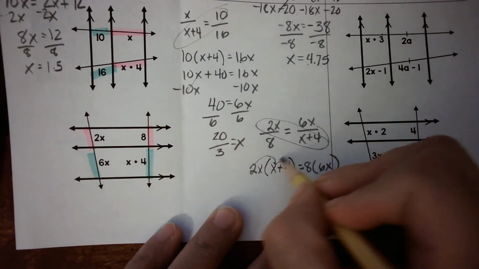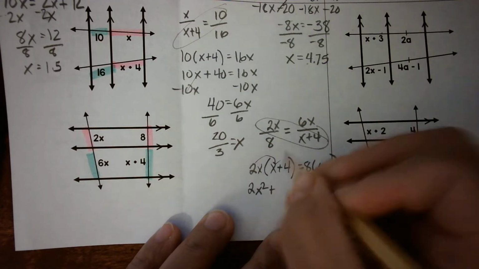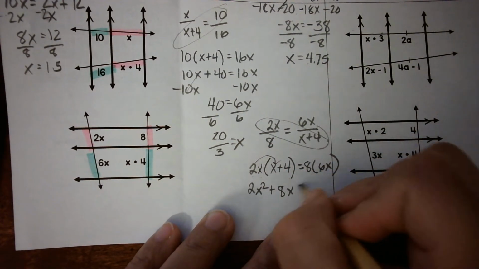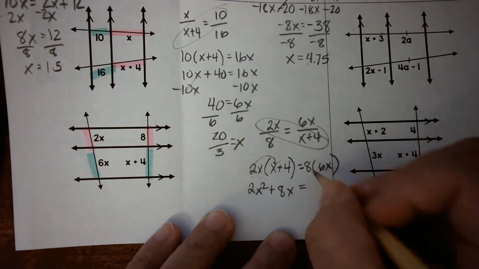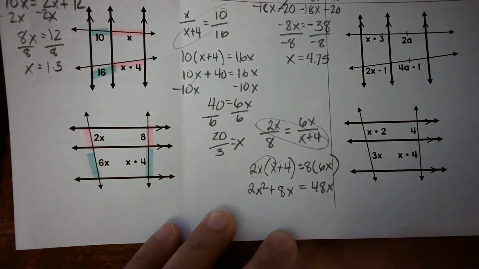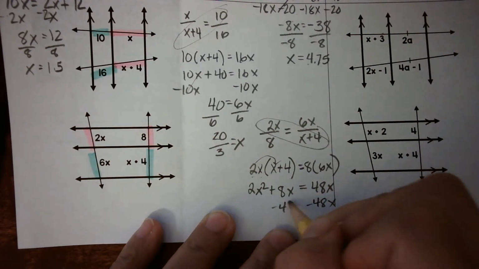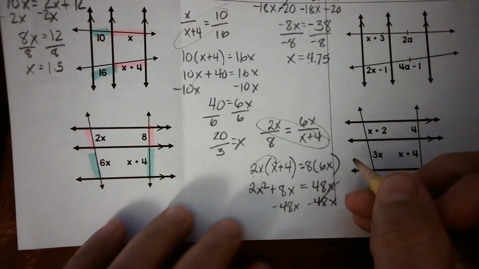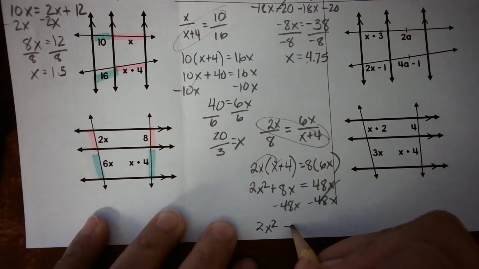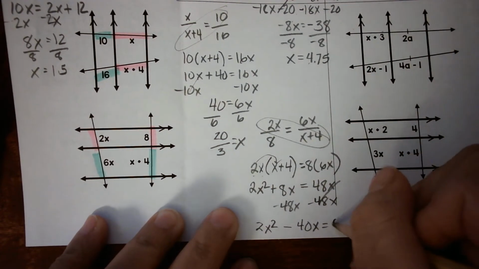We have 2x times x is 2x squared. 2x times 4 is 8x. That's equal to 48x. I'm going to subtract 48x from this side. We have 2x squared minus 40x is equal to 0.